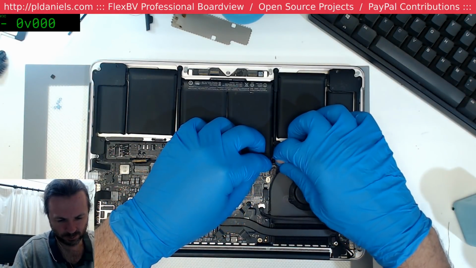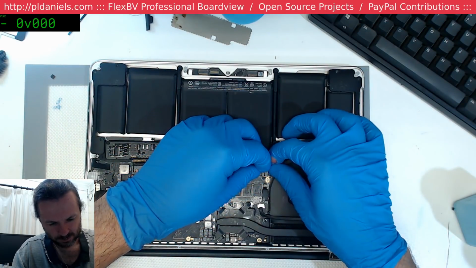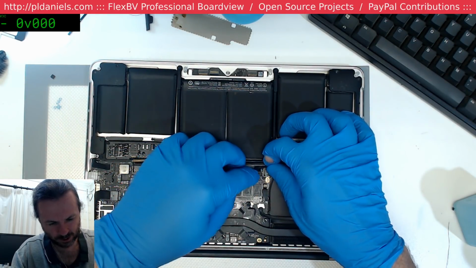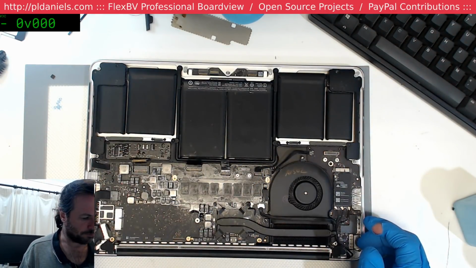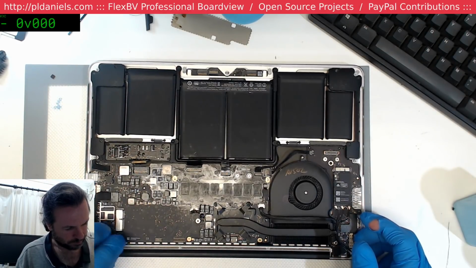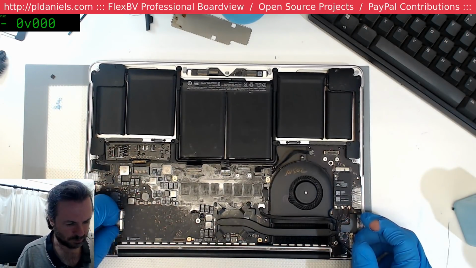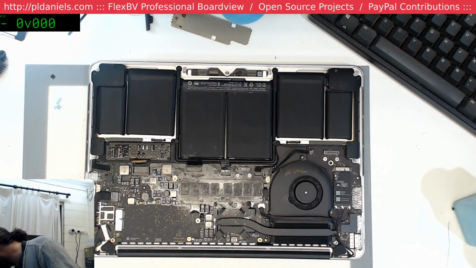Just going to connect everything up, so let's see if we've got an actual sensor issue or whether we've got an SMC fault or something. Okay, where's that crossover cable? Please do not tell me I've lost my crossover.